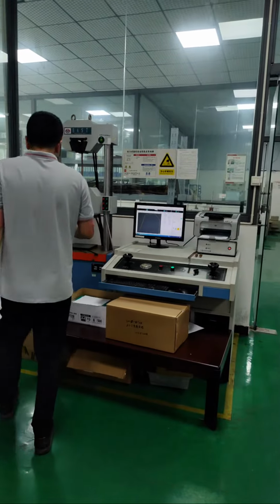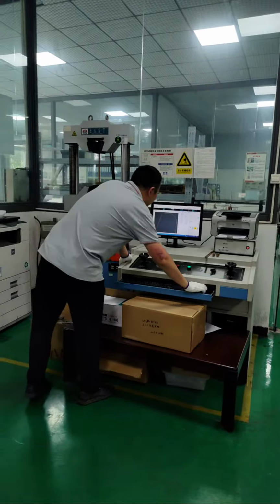I have to stop for a minute. Did you hear the sound? Did you hear the very shocking sound just now? Which means the electrode got torn apart into two parts. It's really scary. Let's see how much the force is.